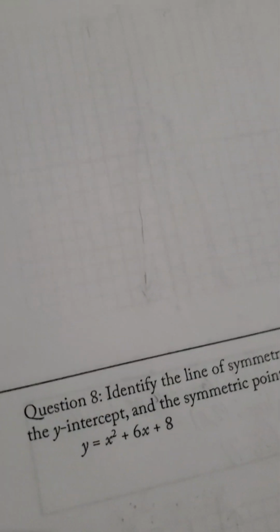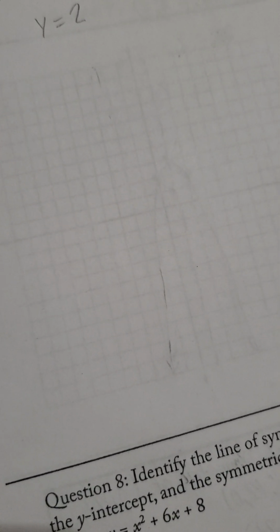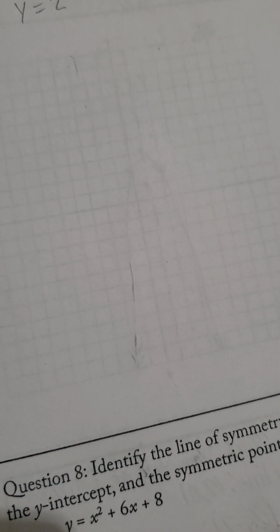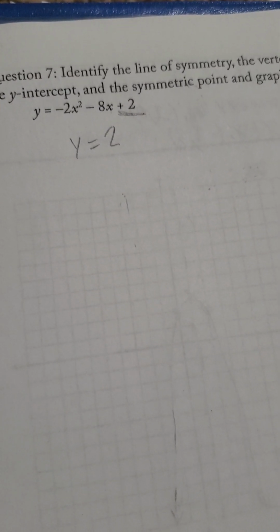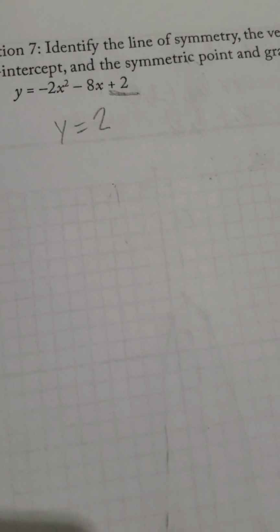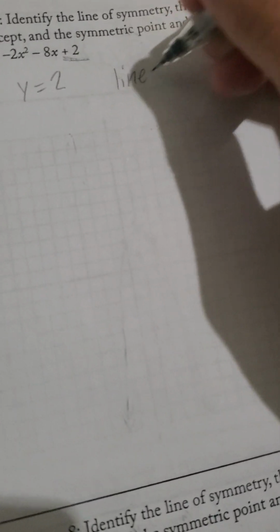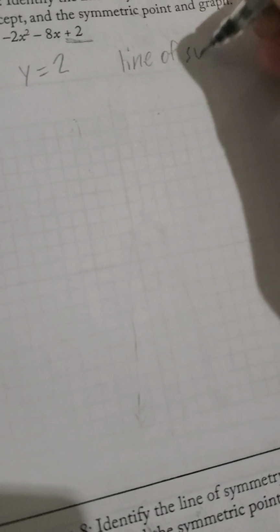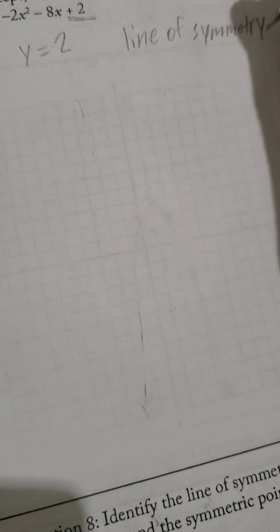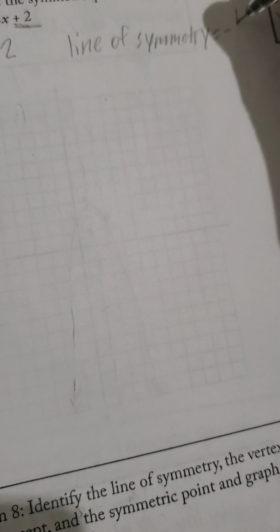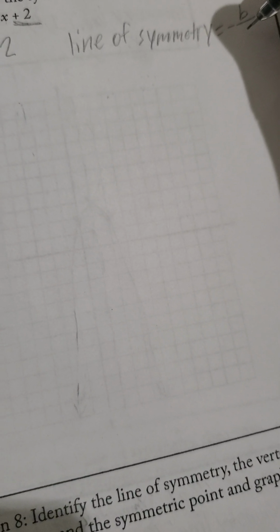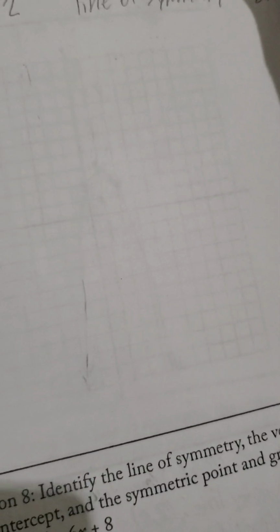And next we have to find the line of symmetry. To find the line of symmetry, let me look back at these. I need a reminder. Oh yeah, I knew that. Okay, so our line of symmetry equals -b over 2a.